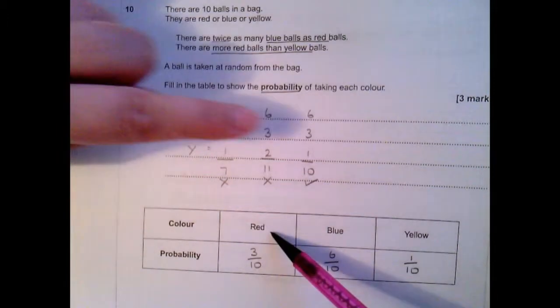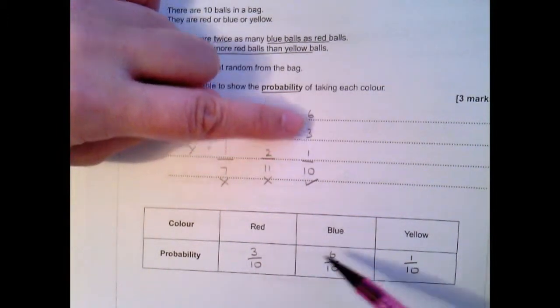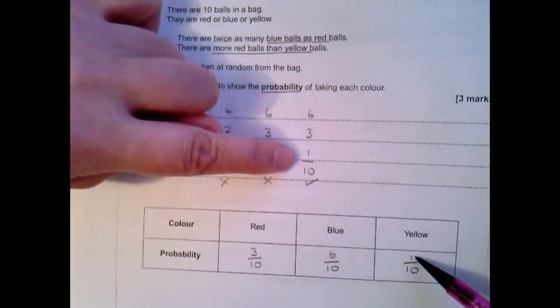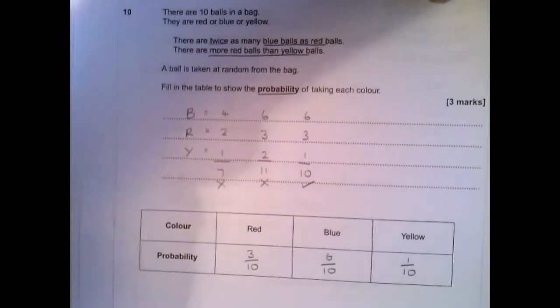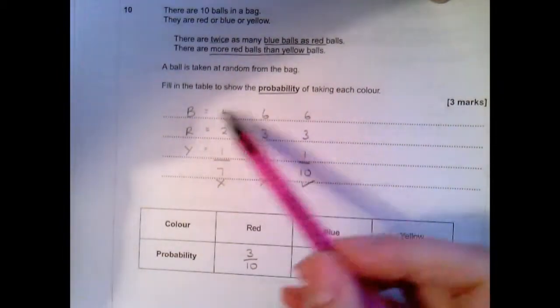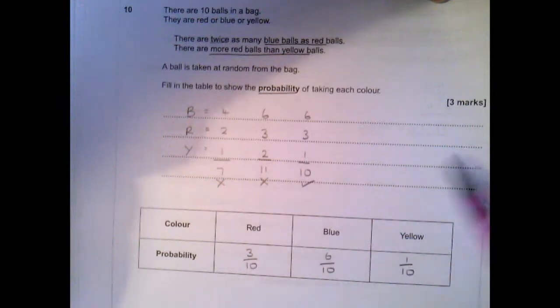So the red would be 3 out of 10, blue would be 6 out of 10, and yellow would be 1 out of 10. You didn't need to show as much working out for that. The 3 marks are just for those 3 numbers in the table.